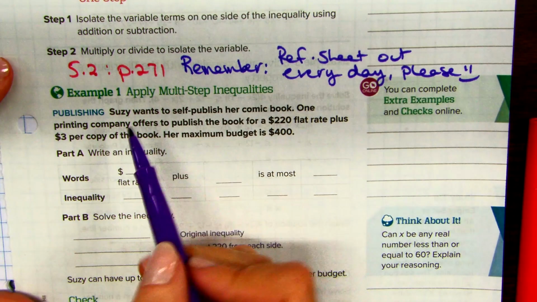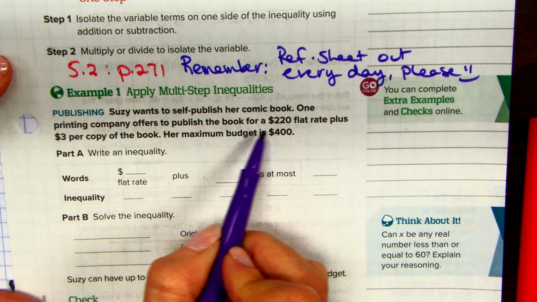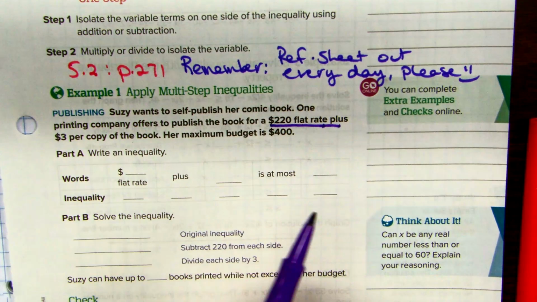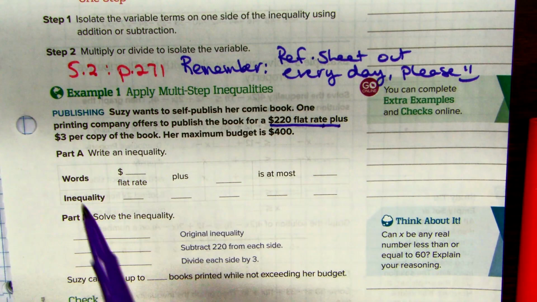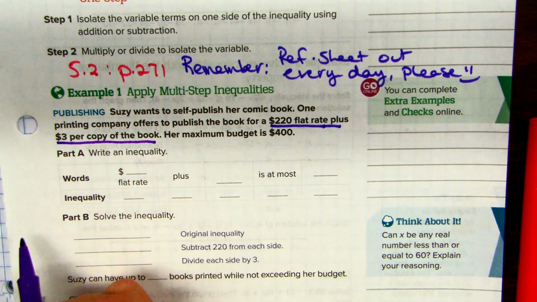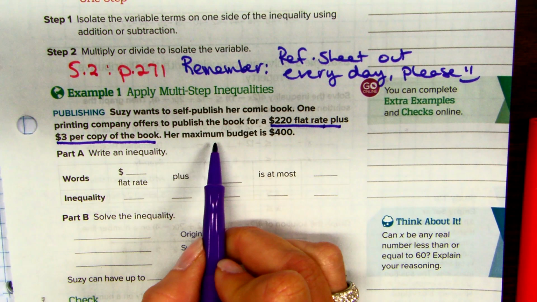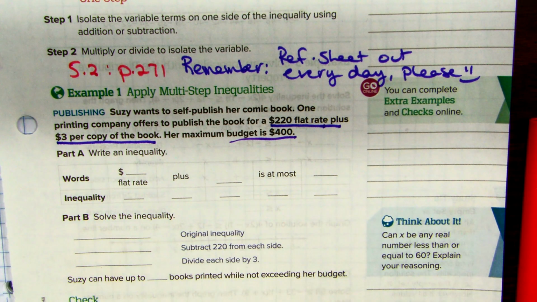So Susie wants to self-publish her comic book. One printing company offers to publish the book for a $220 flat rate. Remember that flat fee? Like that one time you pay that much money. Plus, and that's a word I understand, add $3 for every copy of the book. So then it tells us the maximum budget. She can only spend $400. Can she spend more than $400? No. Can she spend less than $400? Yes. Can she spend exactly $400? Yes. Okay. Those are the questions you want to think about when you read these problems.